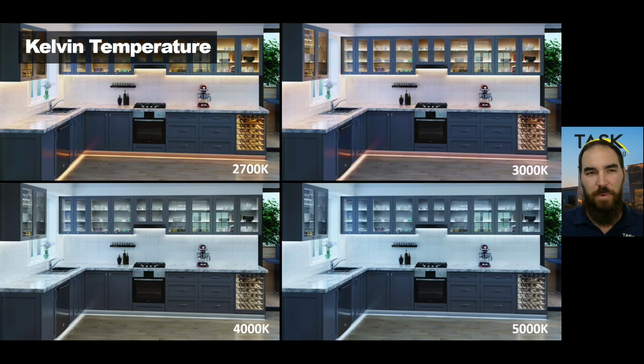So, I want to stress Kelvin temperature is an important choice, but it's not one that really necessarily has to be made thanks to the advances in tunable white lighting and what you can now find in the 2020 lighting wizard and drop into your projects just like that. So very, very simple maneuver there, but it's always important to talk about Kelvin temperature and how it affects these spaces.